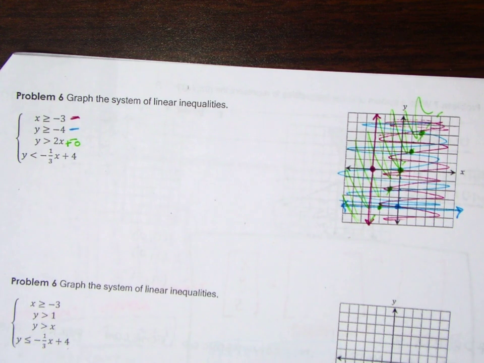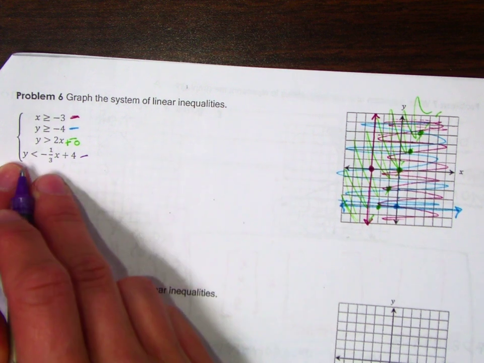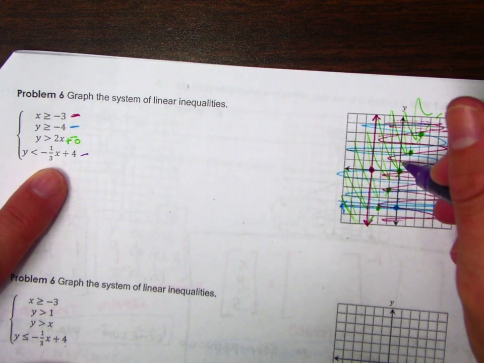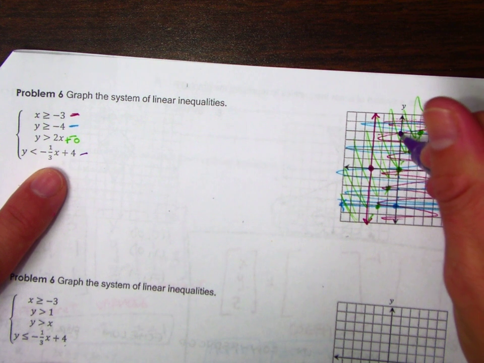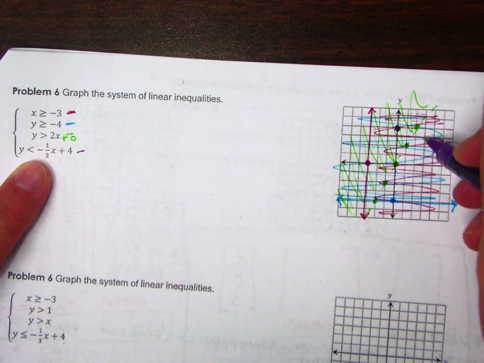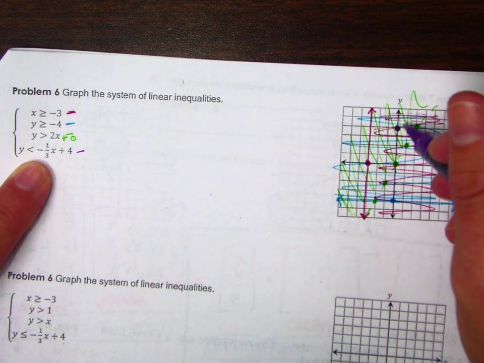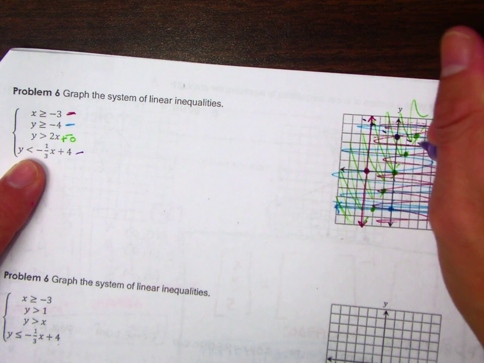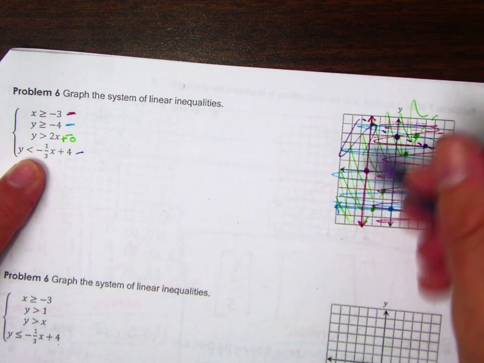And then for my last line, this one also has a y and an x, so this is slope intercept. My intercept's at 4, so 1, 2, 3, 4. And my slope is negative 1 over 3, so I'm going to go down 1 over 3. Always run to the right. And this one is also dotted. And it's lower than.